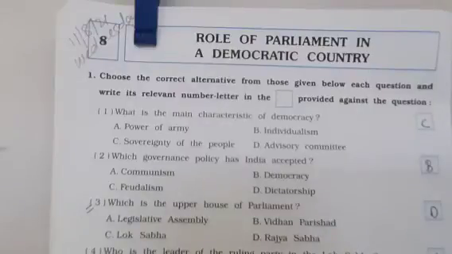After the elections, the leader of the party or a coalition of the parties which has a clear majority in the parliament is appointed as the Prime Minister in the Lok Sabha. The Prime Minister of India is the head of the ruling party.